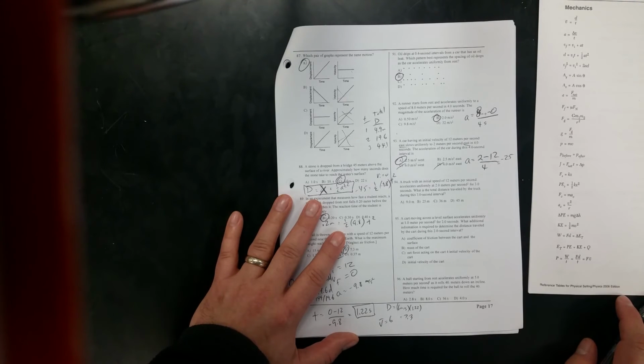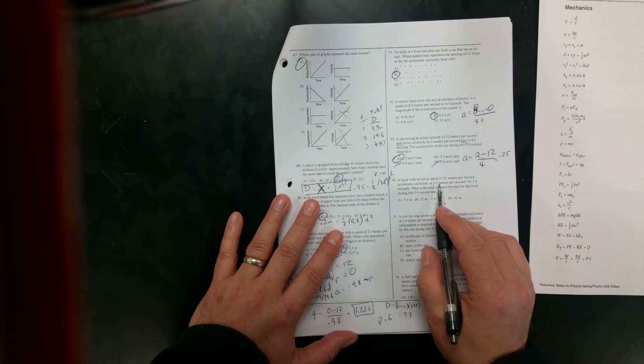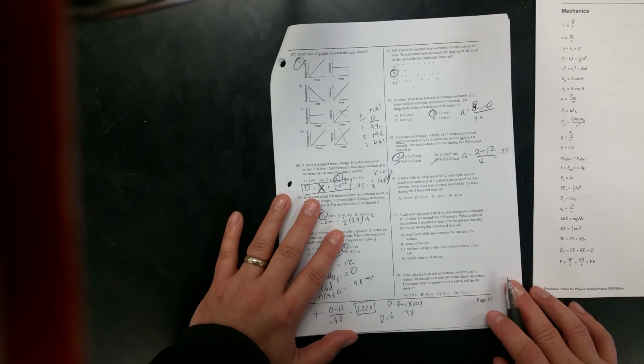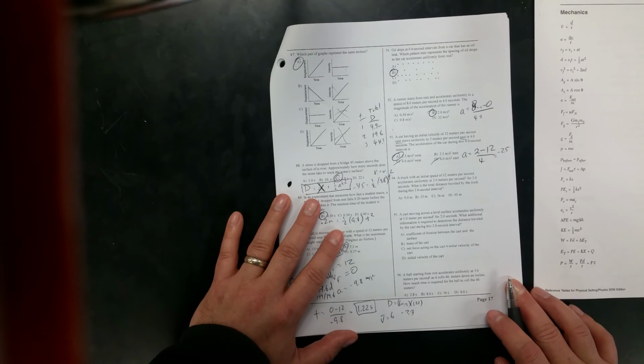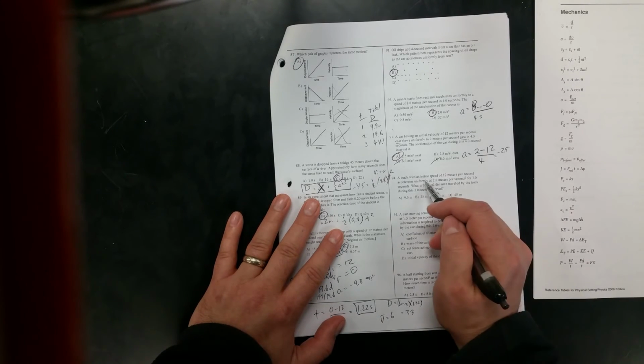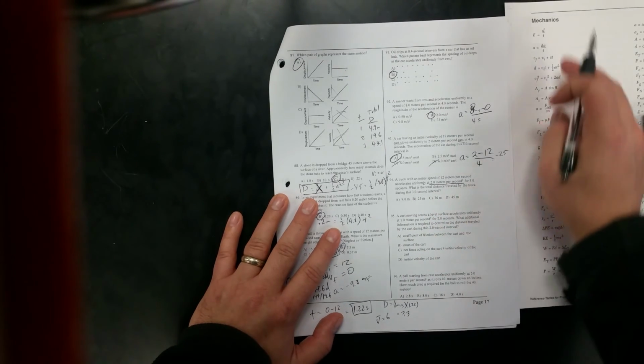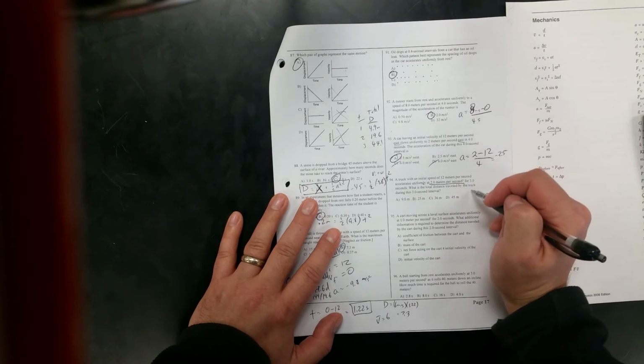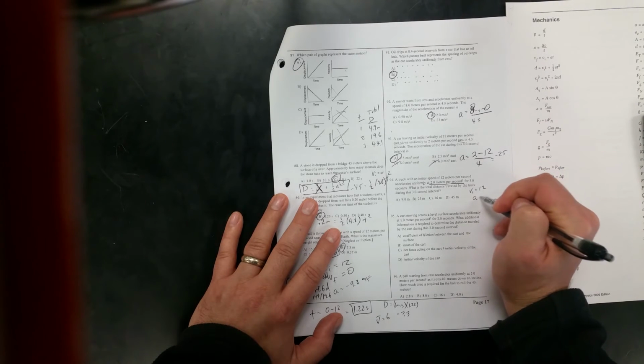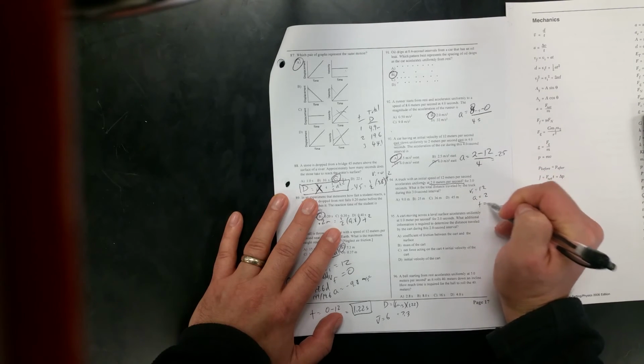A truck with a speed of 12 meters per second accelerates to a speed of 2 meters per second for 3 seconds. What's the total distance traveled by the truck during this 3-second interval? Accelerates uniformly at 2 meters per second squared, sorry. So we're trying to find distance, and we know VI is equal to 12, we know A is equal to 2, we know T is equal to 3.